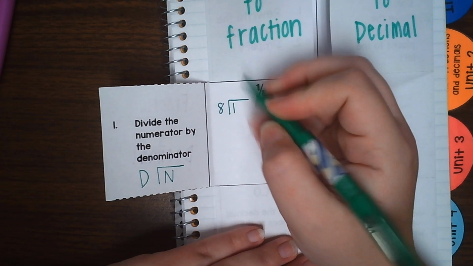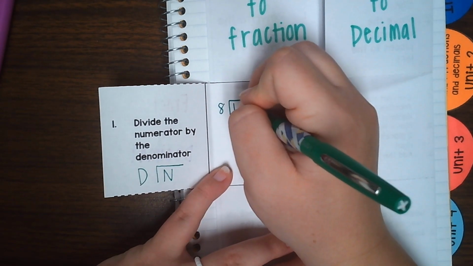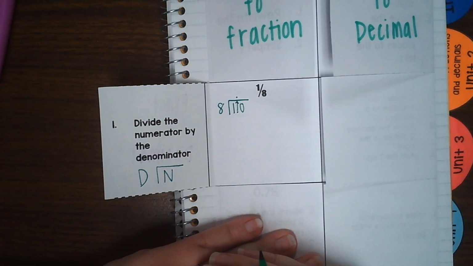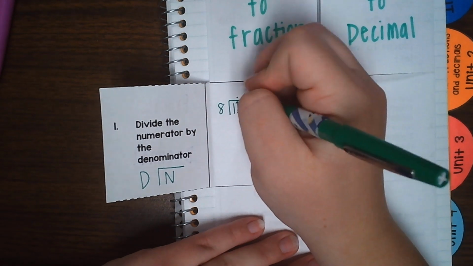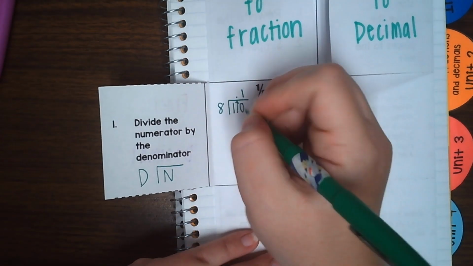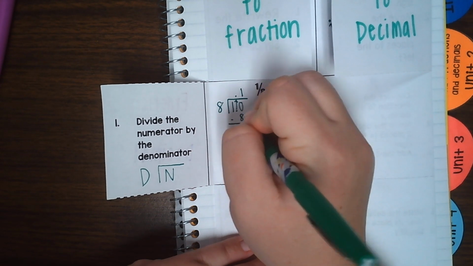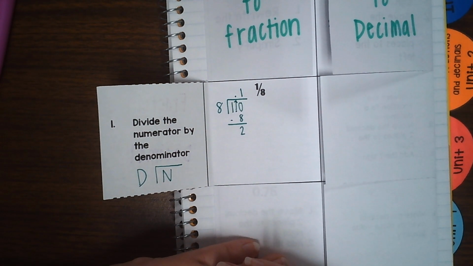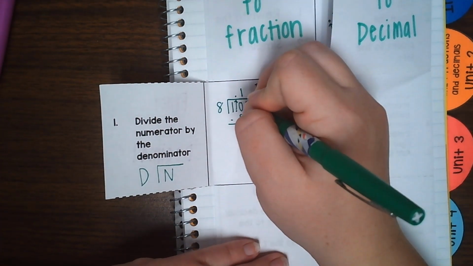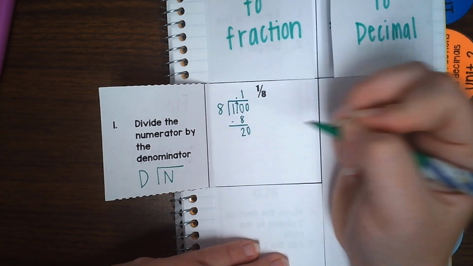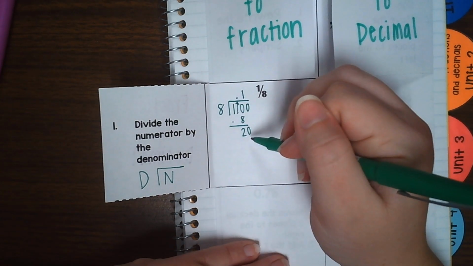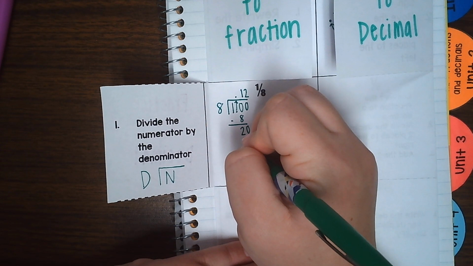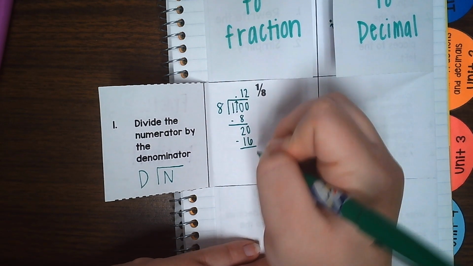Now 8 cannot go into 1, so I'm going to add a decimal and a 0. Take my decimal straight up. 8 can go into 10 once. 1 times 8 is 8. 10 minus 8 is 2. We cannot have a remainder, so we're going to add a 0, bring it down. 8 goes into 20 twice. 2 times 8 is 16. Subtract, that gives us 4.